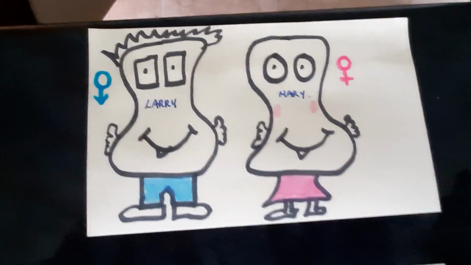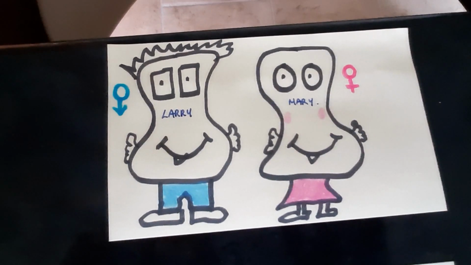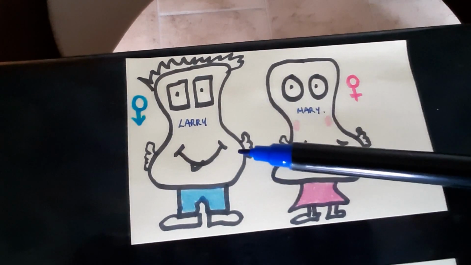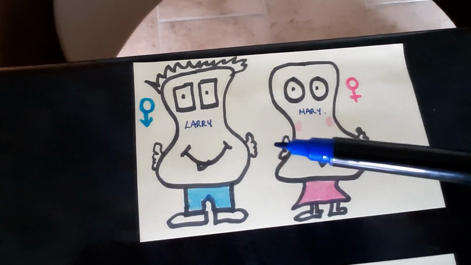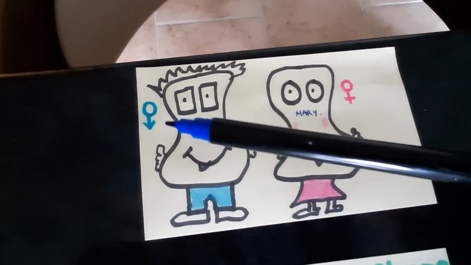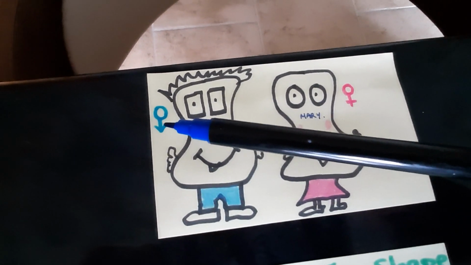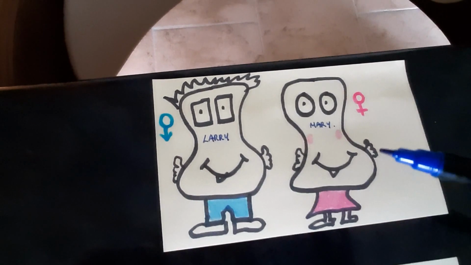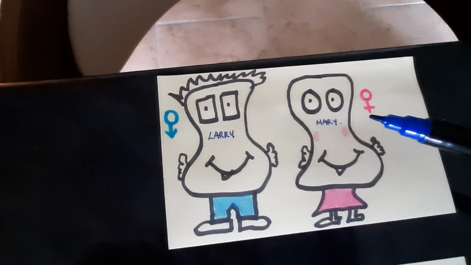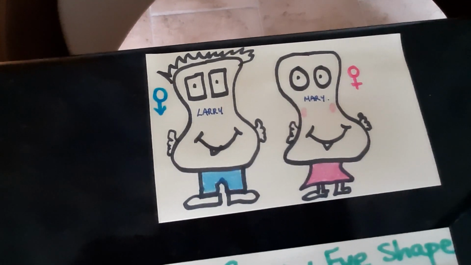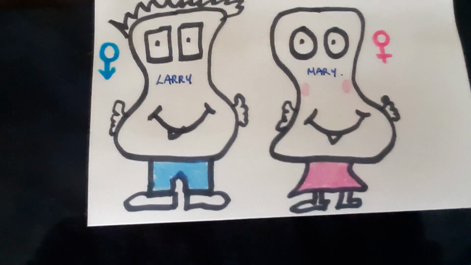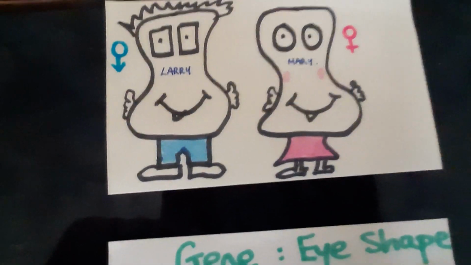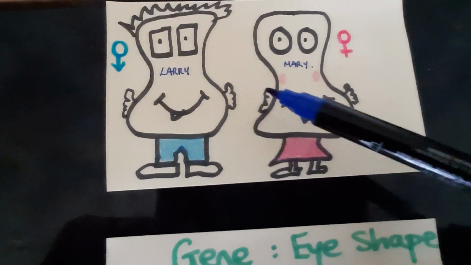So boys, let me introduce you to our 2 little monster people we're always going to be discussing when we're doing genetic crosses. Here is Larry, and you can see that he's the male from the way that I've drawn him, and you can also see the symbol that we use for males in genetics. And here we have Mary, and you can see from her little pink dress and her little symbol that she's a female as well. So we're often going to be talking about Larry and Mary when we're discussing anything to do with genetics. If we're looking at Larry and Mary, the first thing I'm going to look at is the shape of their eyes.